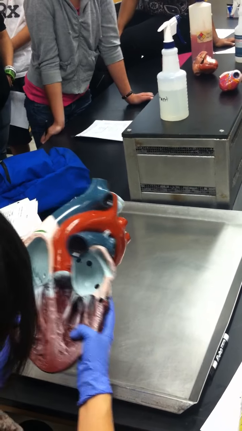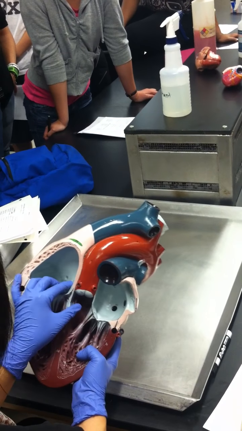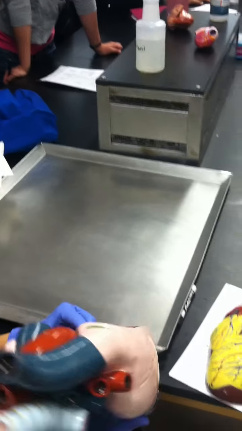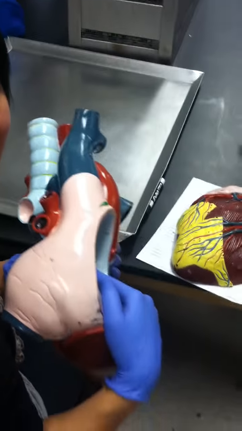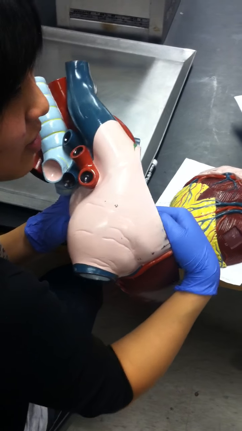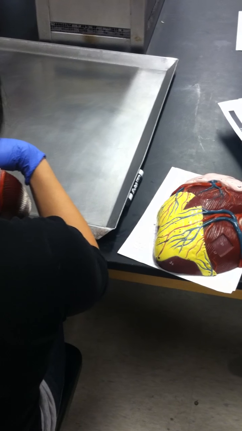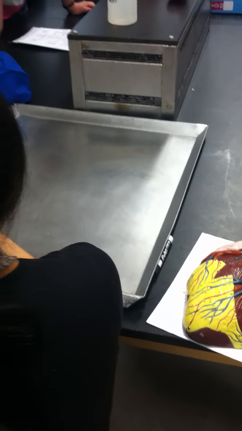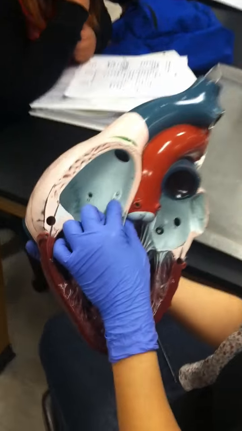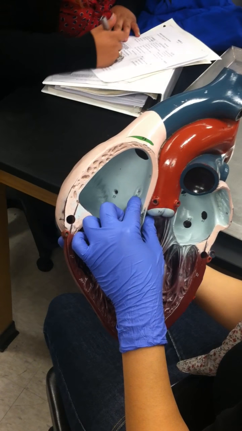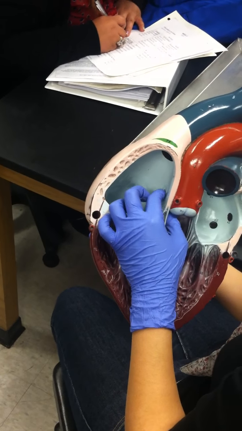All right. Another internal structure we have is on the walls of the right atrium. So I'm going to show you guys first. Do you see there's this flat, circular dent? This structure right here is called the fossa ovalis. You see that? It's located inside the right atrium. Fossa ovalis is only in the right atrium.